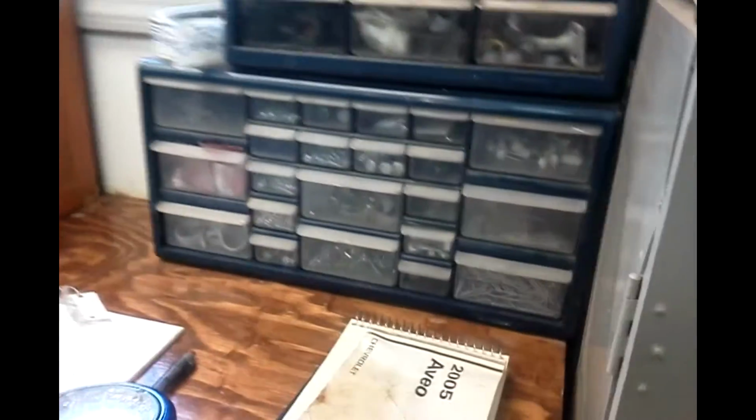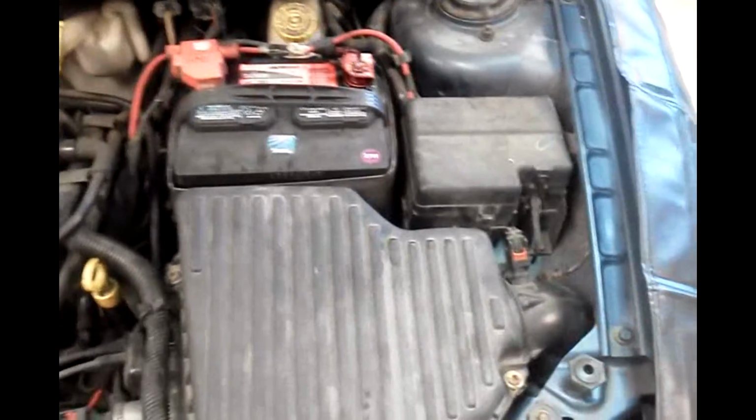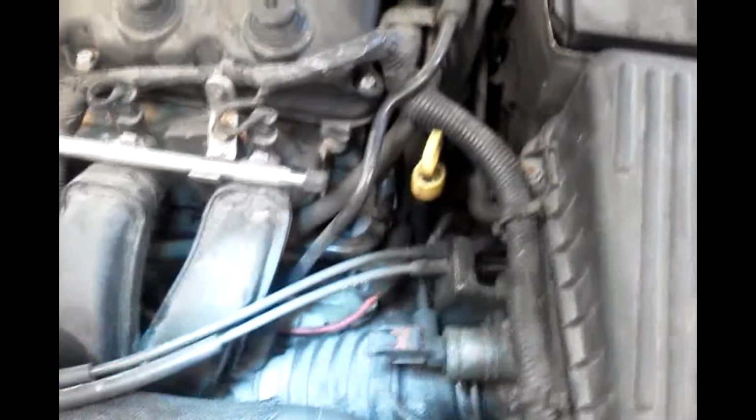To get to the shift solenoid, it lives, let me grab a light here. It lives way down in here. So to get to it, we're going to be removing the air box, the whole air box, throttle body, and an air hose, or air intake tube, whatever you want to call it.